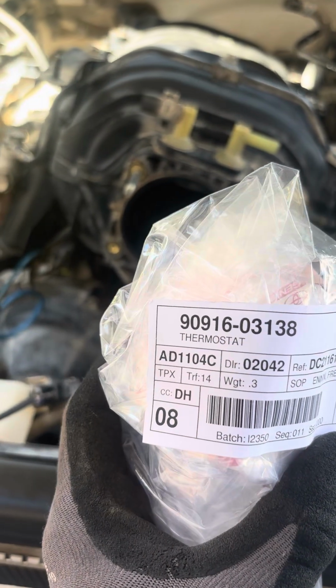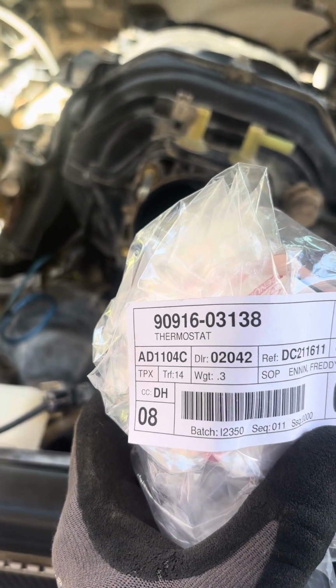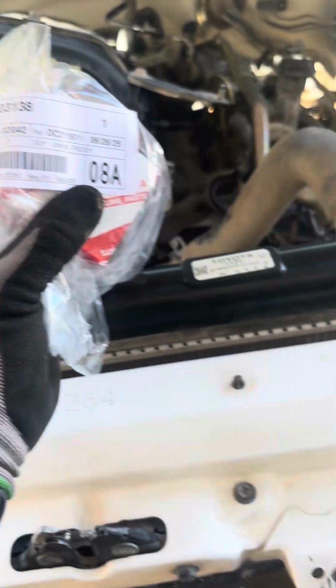It goes over here, and then the thermostat actually goes like this. Put the camera right there. Goes like this, right, and then the housing goes over there. So I have a new part there. I'll give the new part number. Let me see. Part number is 9096 916 013138 for the 4.7 2007.